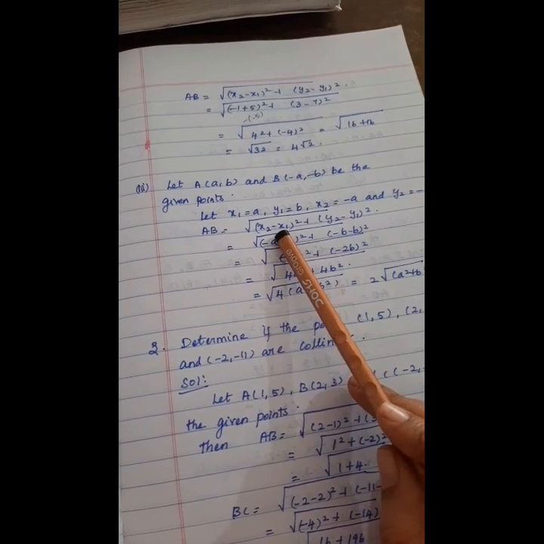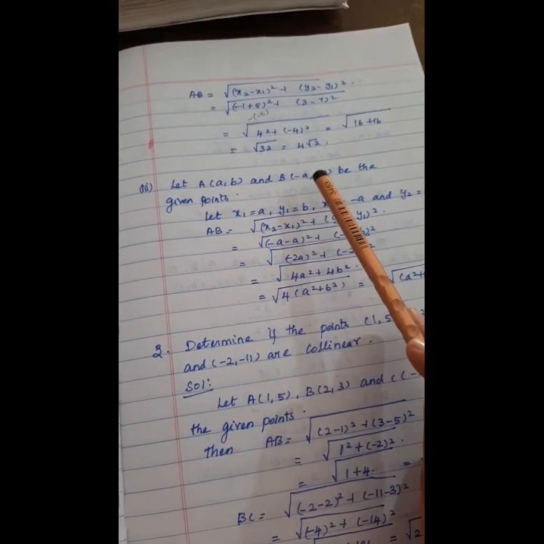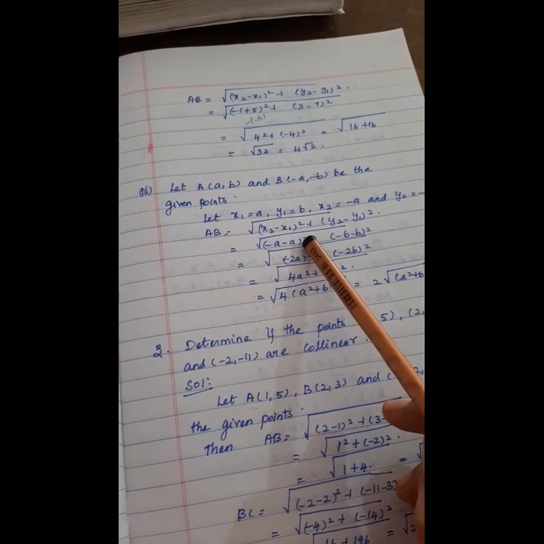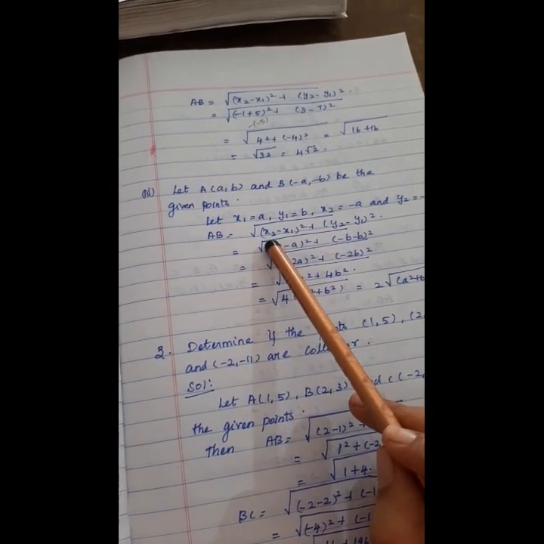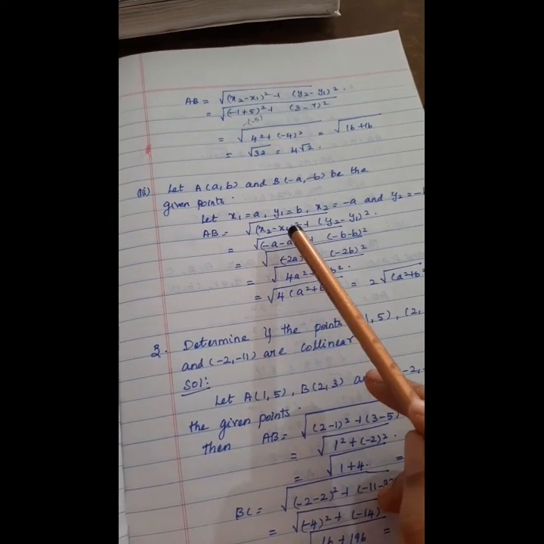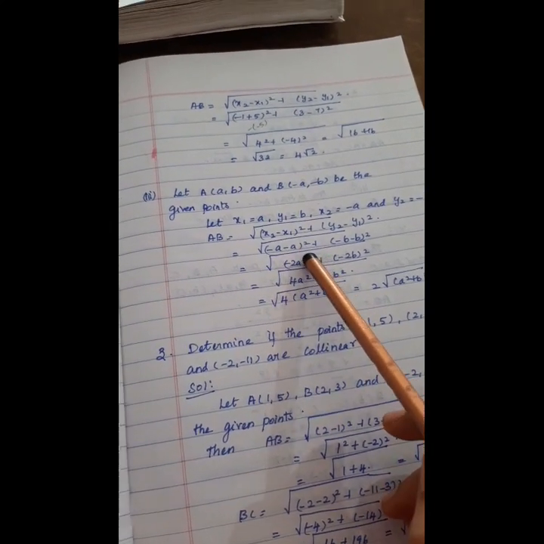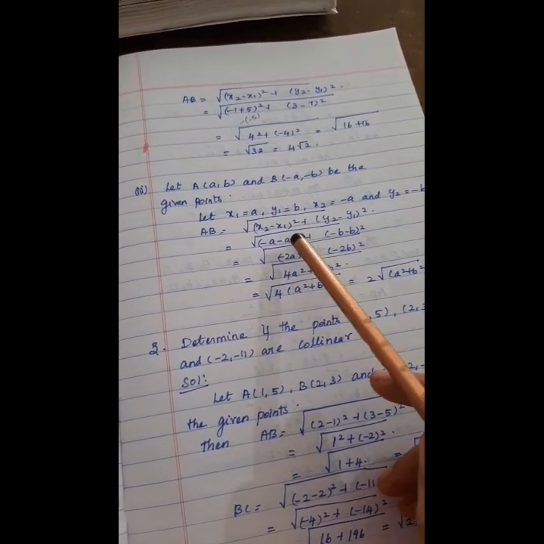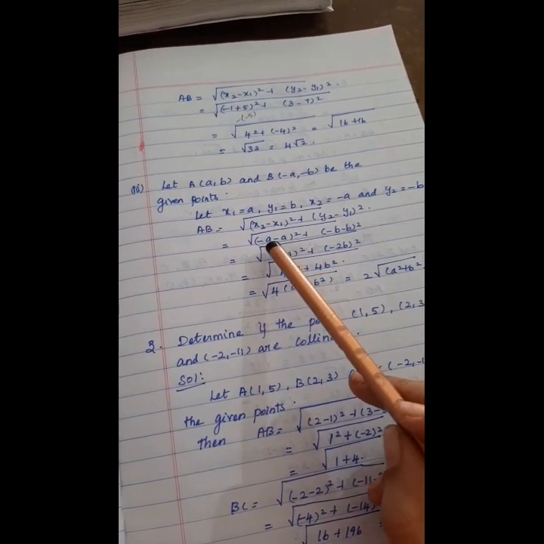Write the distance formula. Mark what is x1, y1, and what is x2, y2. Substitute all the values here. When I'm substituting x2, I'm getting minus a. Then minus in the formula, and when I'm substituting x1, I'm getting another a. Minus a of the same signs, either integers of the same sign or variables of the same sign.